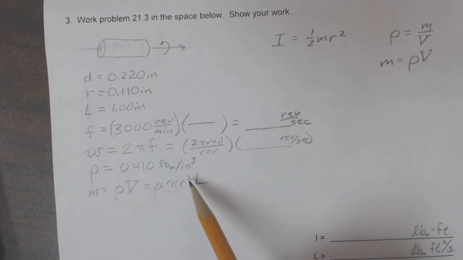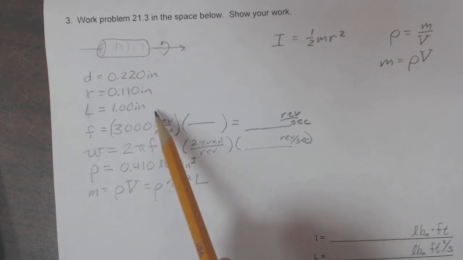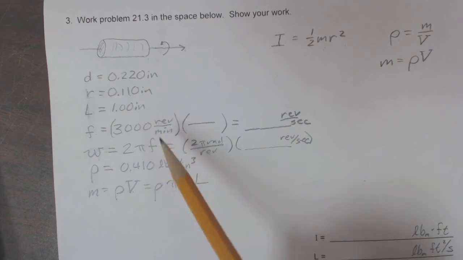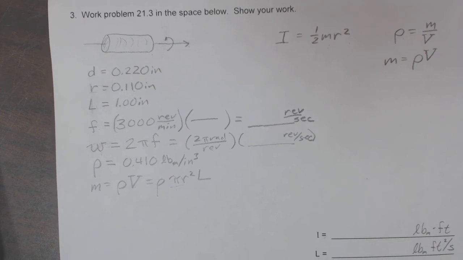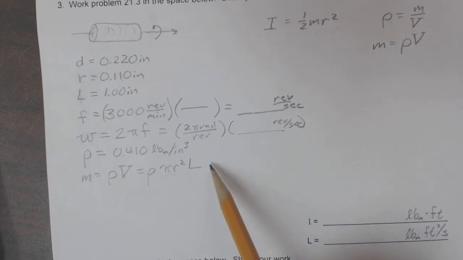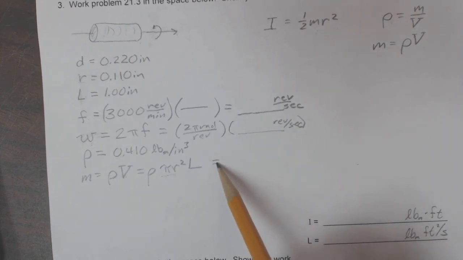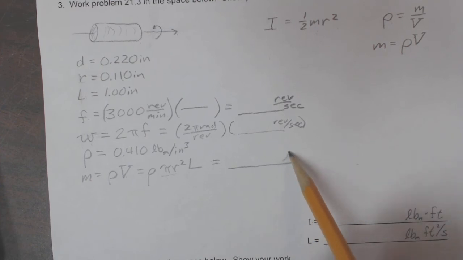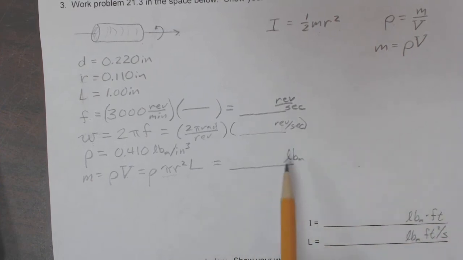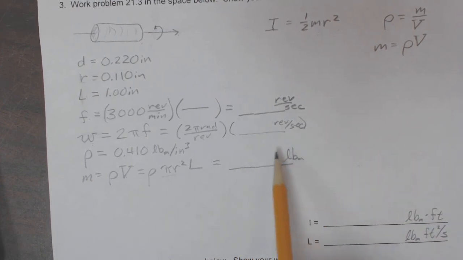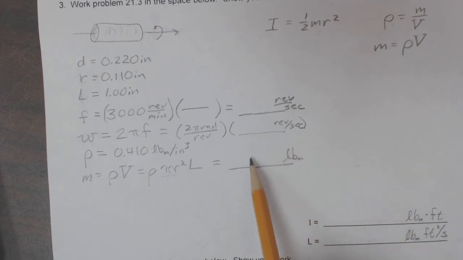It looks like you have all the numbers for this. R is right here, L is right there, but yeah, I think that's it. That would allow you to get the mass of this, and the units, if you work it out, is lbm. Now of course you want to fill in the steps here. There's several things you want to do: put in the numbers with units, and at the very end you would get a number measured in pound masses.